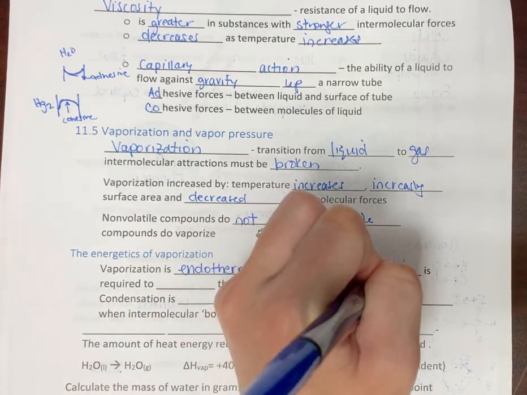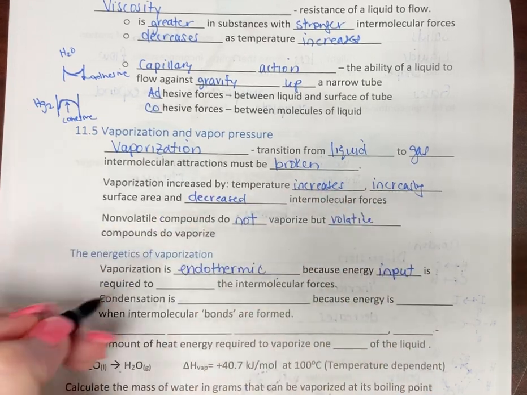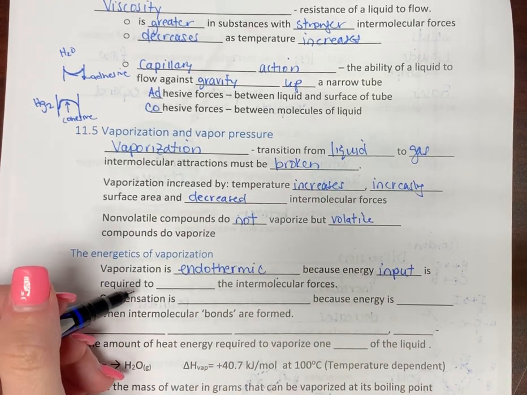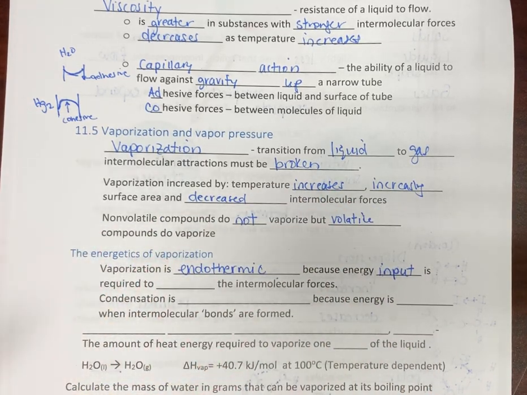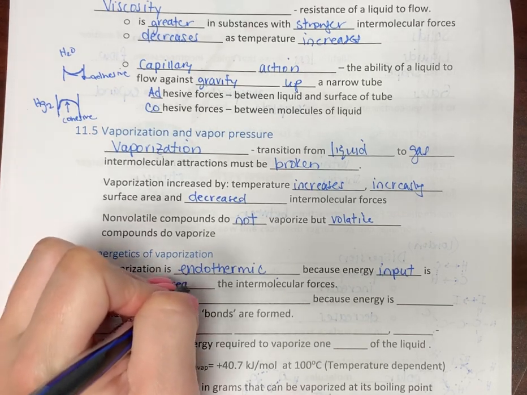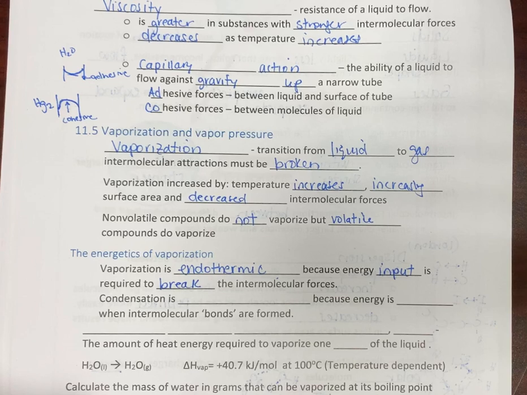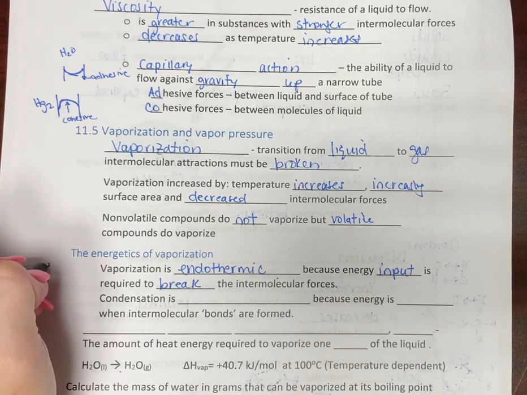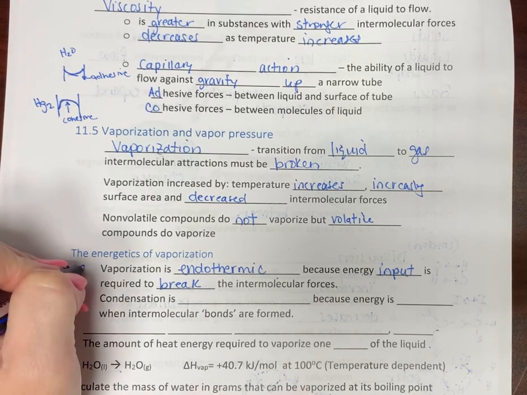That means energy input is required, so you need to put some heat into the liquid in order to break apart those intermolecular forces. Now, condensation is the opposite of vaporization. Vaporization is liquid to gas.